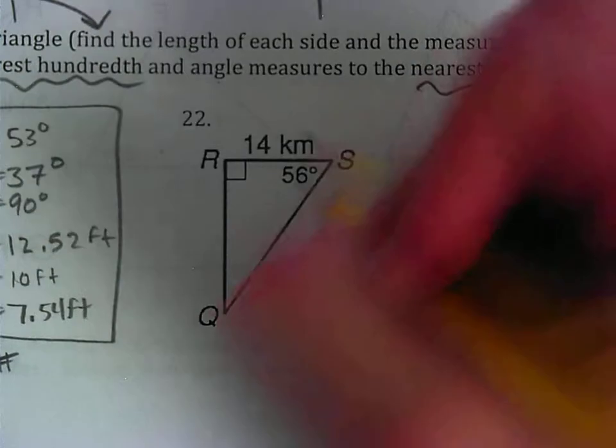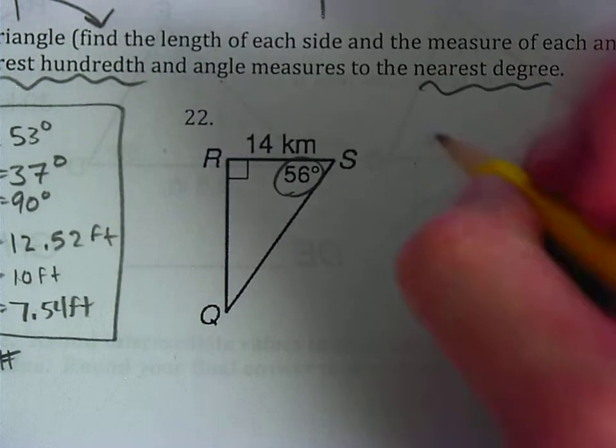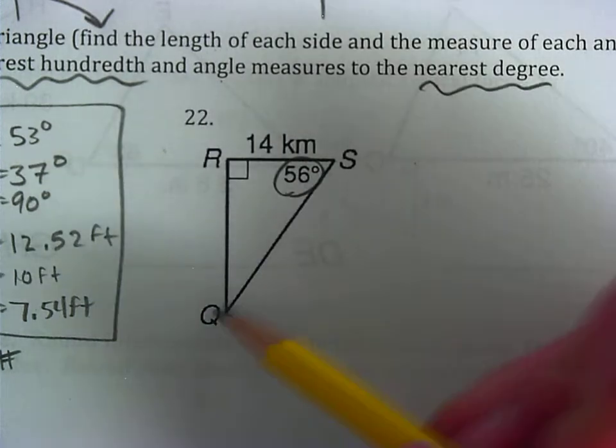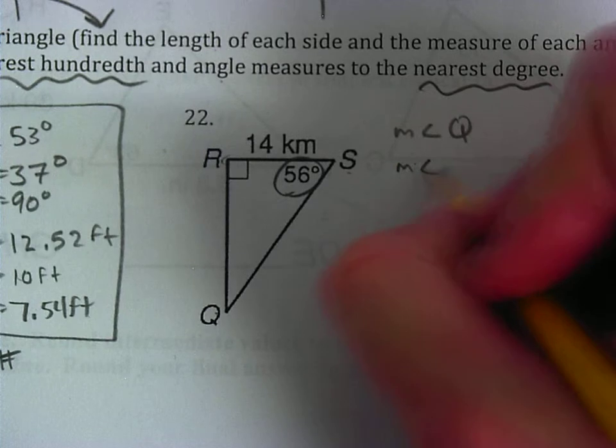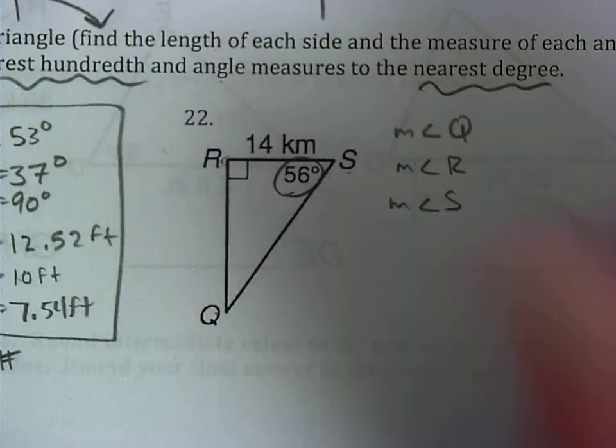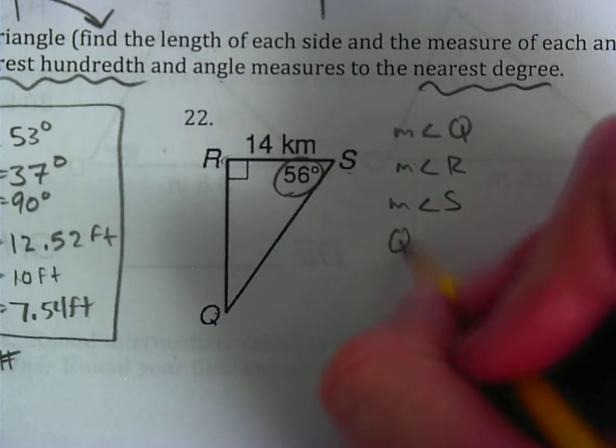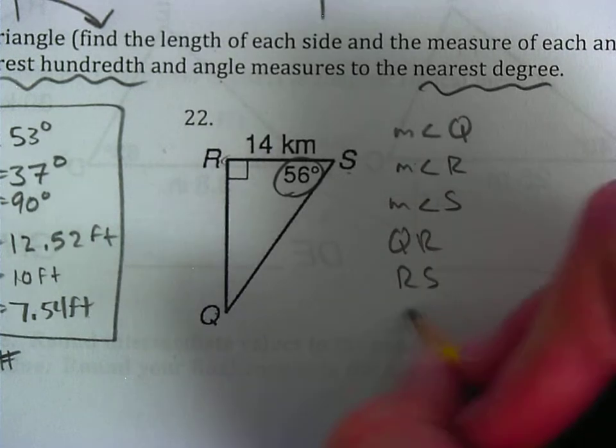So then if we look at 22, we see the exact same situation. They've given us two angles, right? So we have triangle QRS. We need the measure of angle Q, measure of angle R, measure of angle S. And we need QR, RS, and SQ.